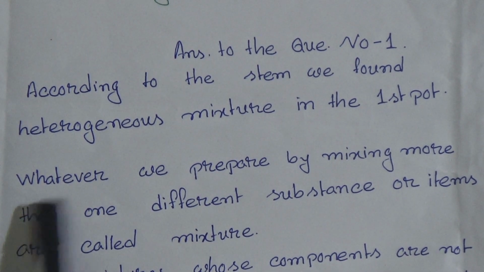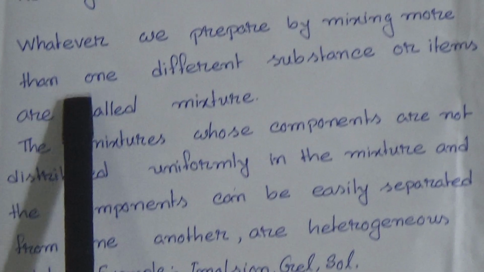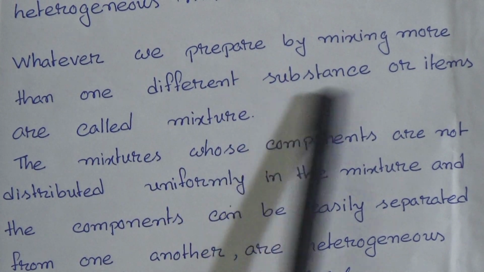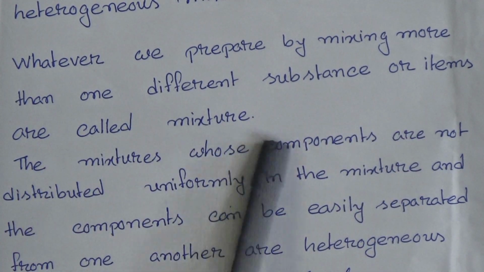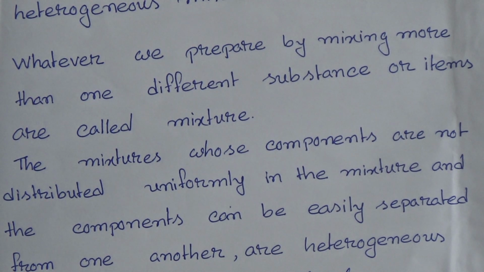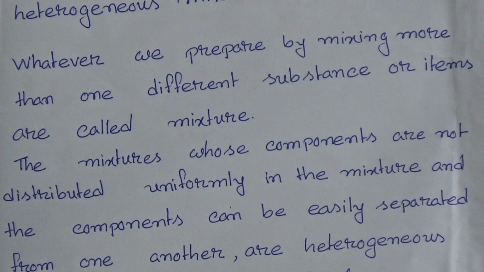Whatever we prepare by mixing more than one different substances or items is called a mixture. From the jhalmuri we can find the puffed rice, we can find chilies, we can separate onions. So this is not a uniform mixture, it is a heterogeneous mixture because we can differentiate the components from the mixture.